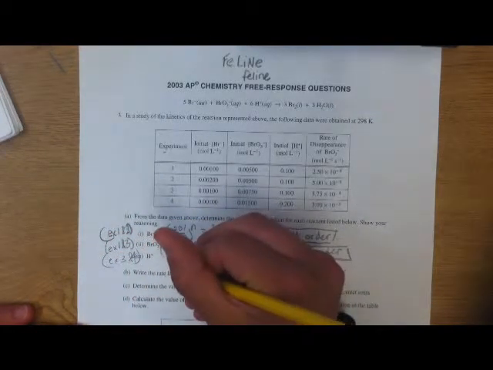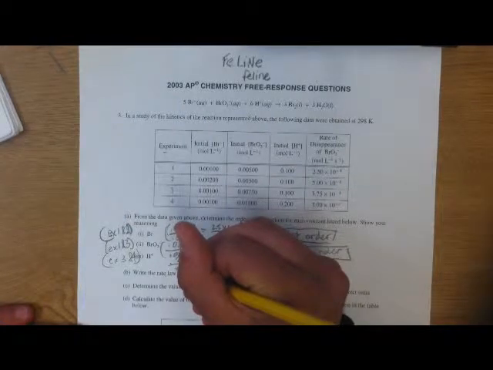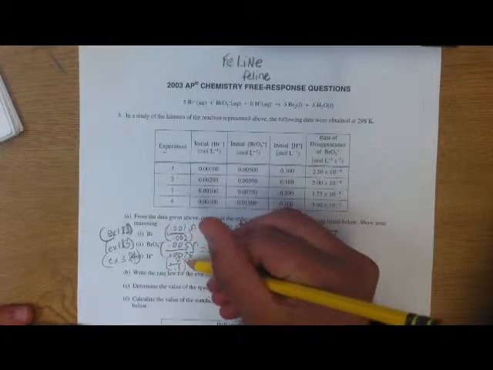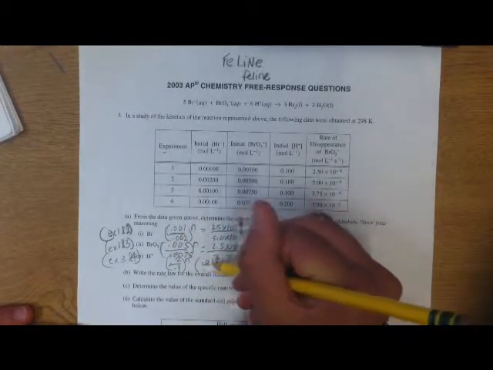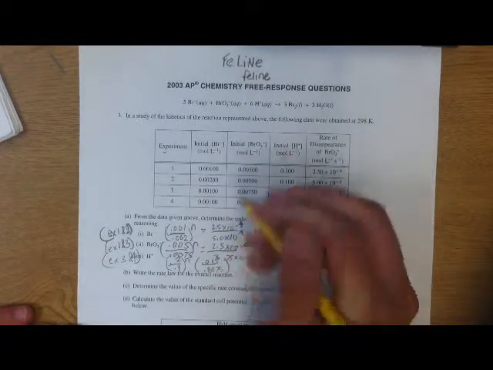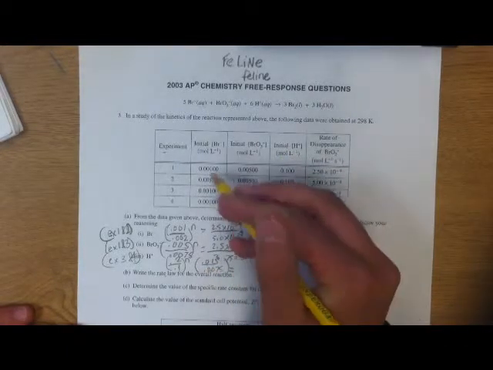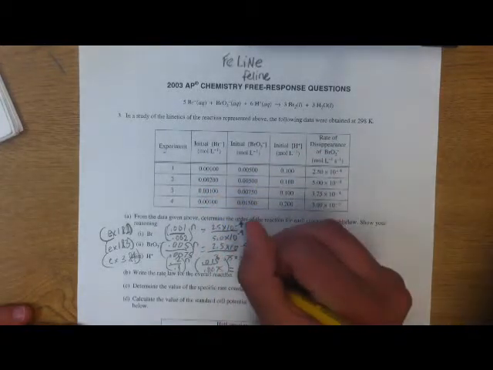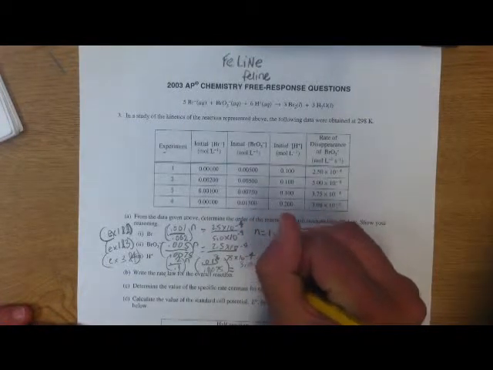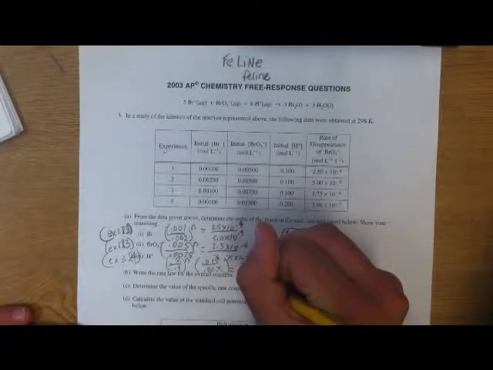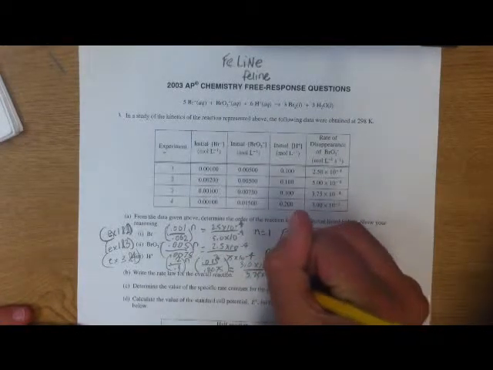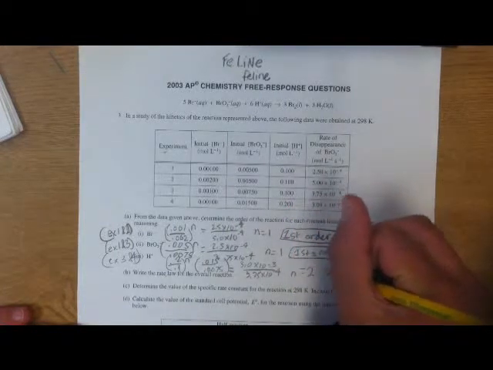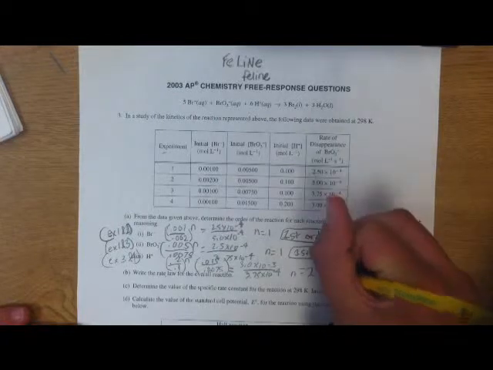So we're going to say 0.2 over 0.1 for the H plus to the n, times 0.015 over 0.0075 for the BrO3 minus, equals, and you don't need to do the Br minus because that is actually a ratio of 1, equals 3.0 times 10 to the negative 3rd over 3.75 times 10 to the negative 4th. N, in this case, would equal 2, so it's second order in regards to H plus.